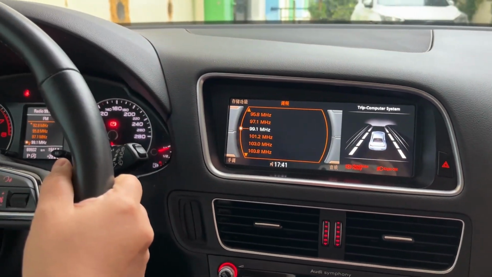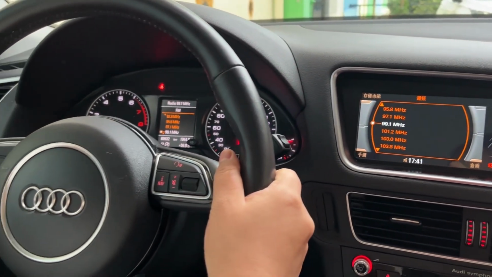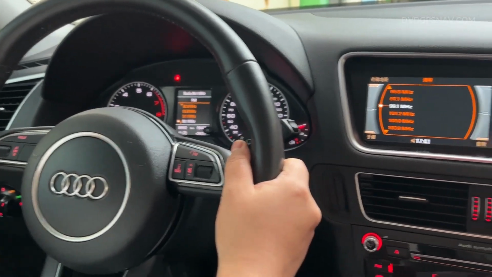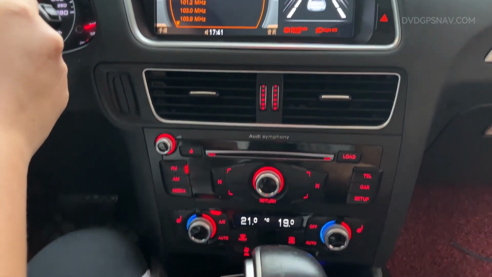Hi friend, today I would like to introduce you to the Audi Q5 Android system operations.